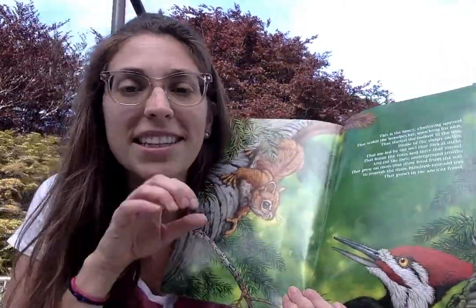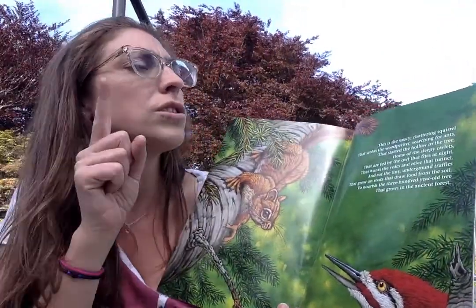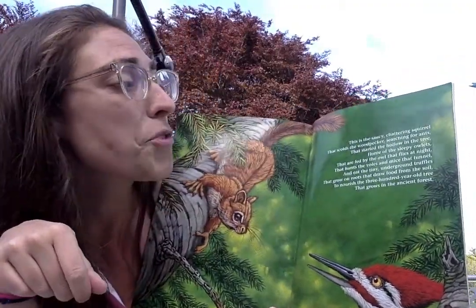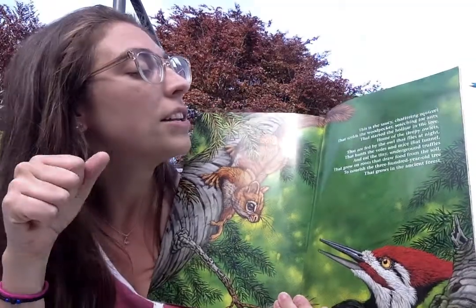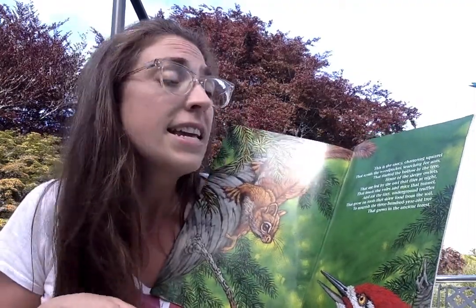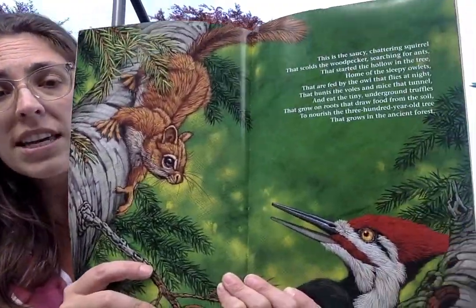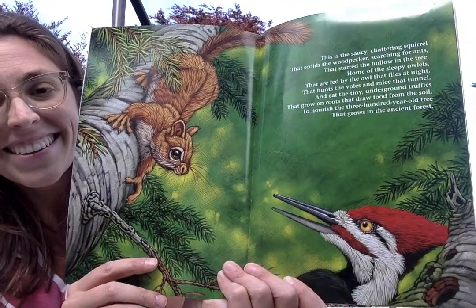This is the saucy, chattering squirrel that scolds the woodpecker searching for ants that started the hollow in the tree, home of the sleepy owlets that are fed by the owl that flies at night, that hunts the voles and mice that tunnel, and eat the tiny underground truffles that grow on roots that draw food from the soil to nourish the 300-year-old tree that grows in the ancient forest. A little cute squirrel.